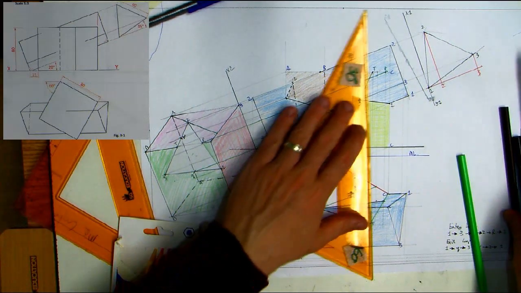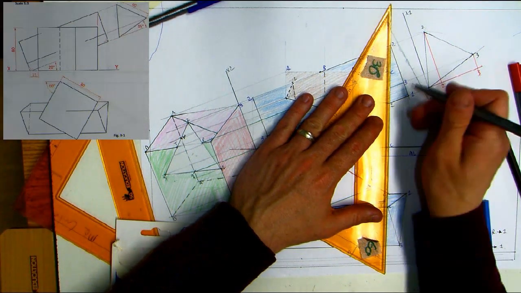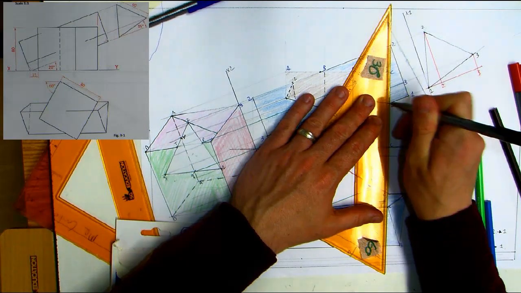And if I just go around with solid pen, then we have the solution done.